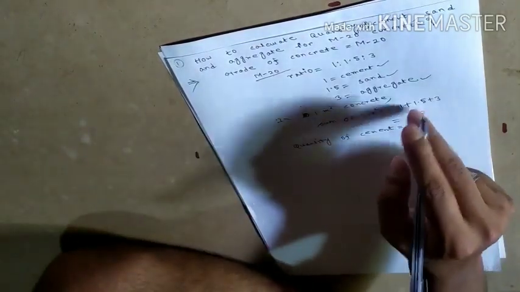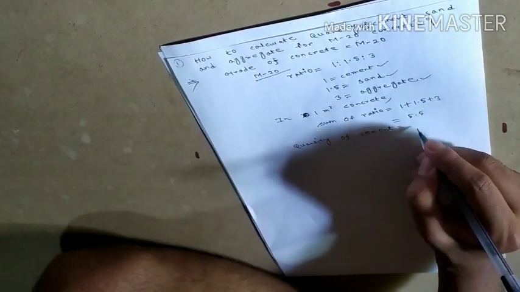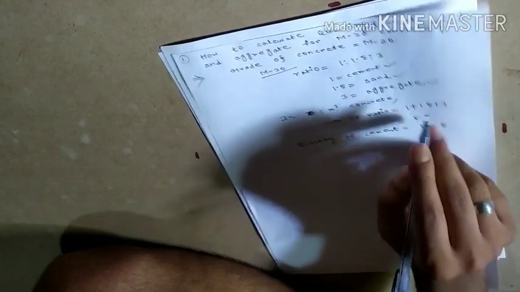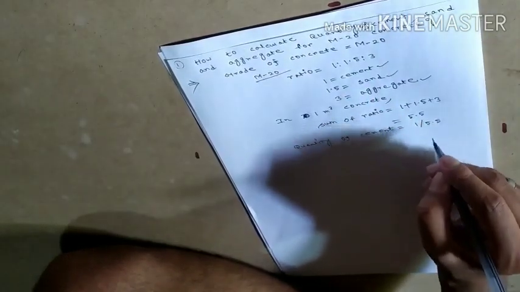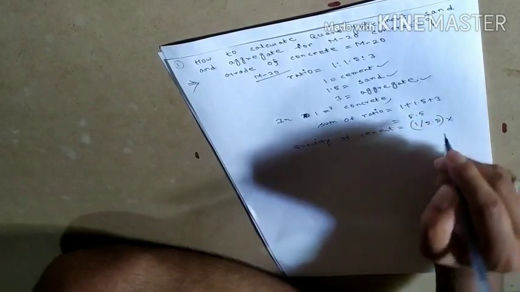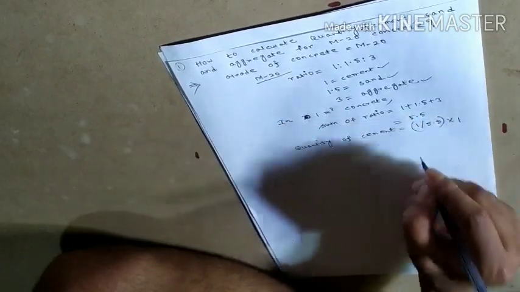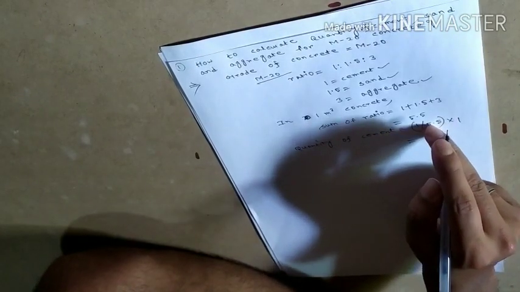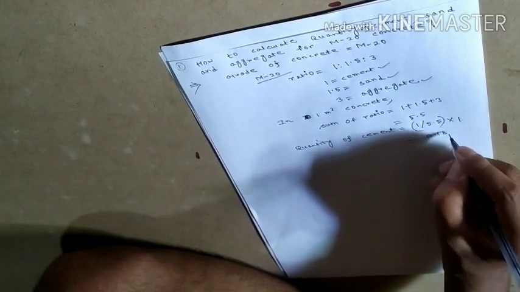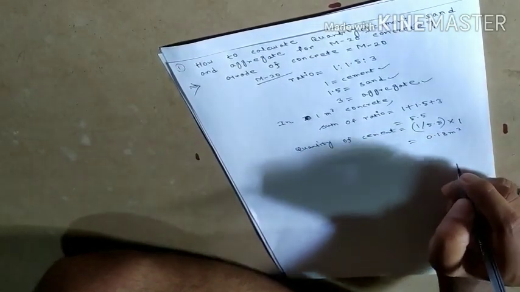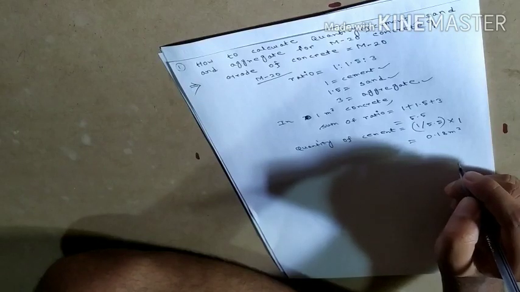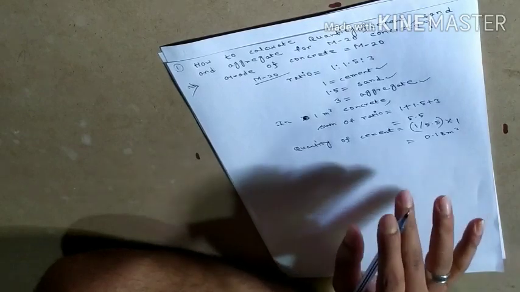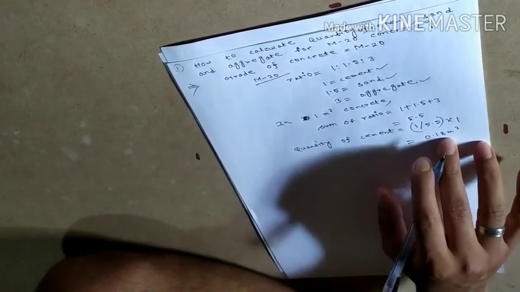So 1 divided by 5.5, the cement ratio over the sum of ratio, into 1 meter cube of concrete. If you calculate this, the answer is 0.18 meter cube.